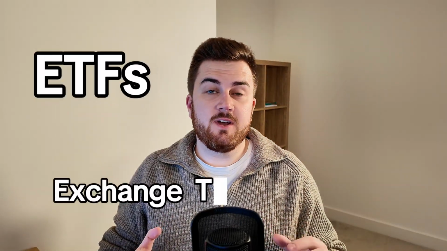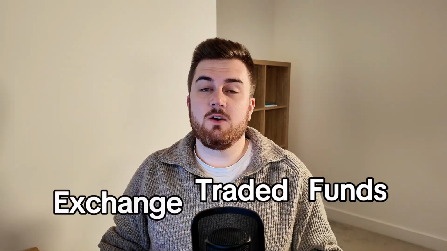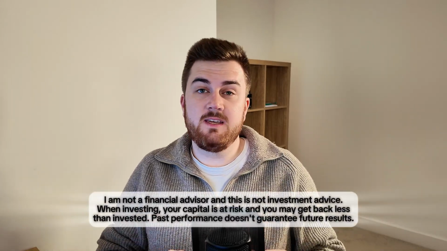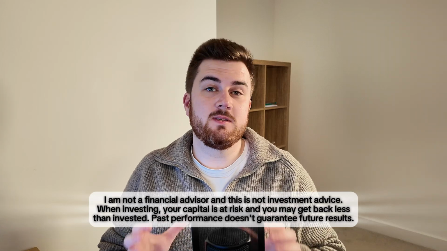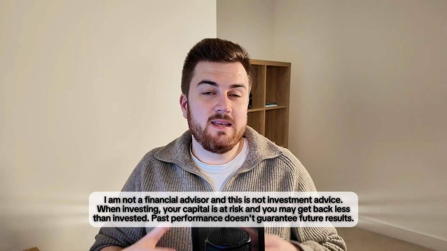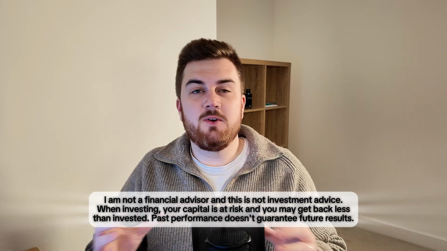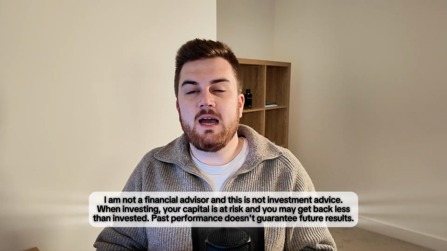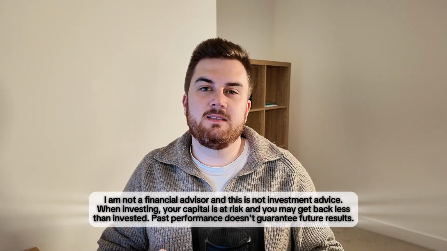ETFs, or exchange traded funds, are a great way to invest. They offer instant diversification. You get access to hundreds or even thousands of stocks with one transaction. They're relatively low fee, and fees tend to keep getting lower as there's more and more competition in the space. But linked to that more competition, there are now so many different ETFs to choose from. So how do you go about finding the best ETF for you?